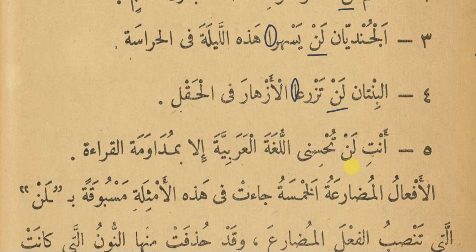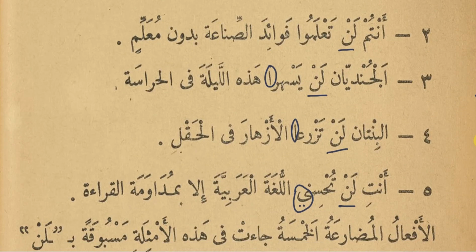أنت لن تحسني اللغة. Here أنت لن. Notice لن تحسني. The n at the end of this present tense is lost. This ya here is the pronoun for the second person singular feminine with the present tense verb. So this here you see there is no n. You will not be good at the Arabic language unless you keep reading. So that's the sentence. So that's the fifth mark to indicate the state of nasb.